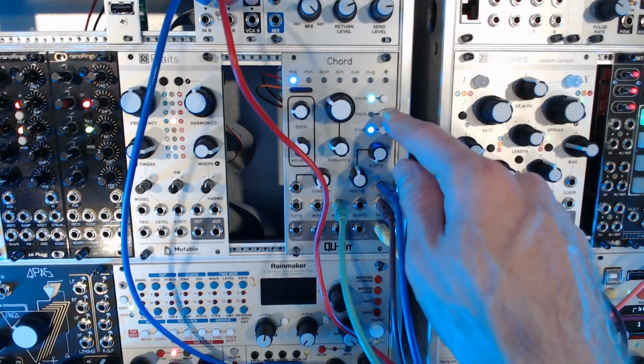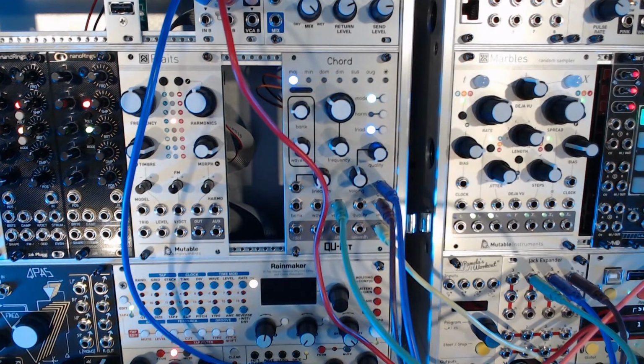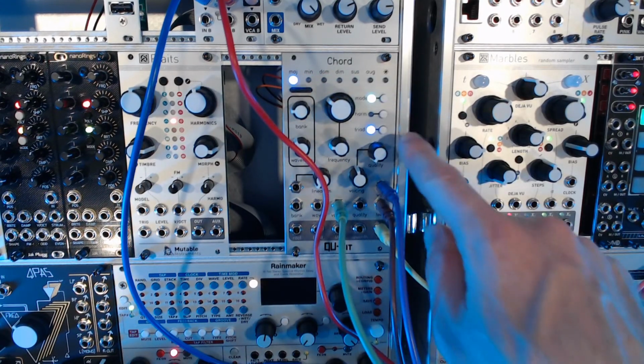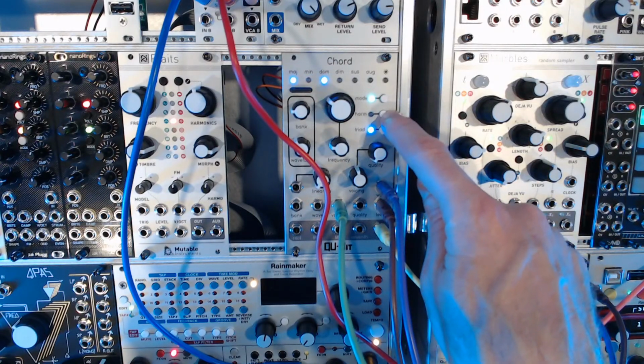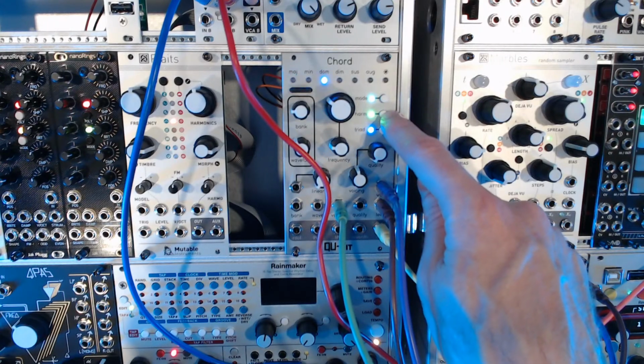Oh. Actually, what does the harmonic mode do now? Is it the same thing? Oh, no, it's different. Okay. So when it's in this polyphonic mode, apparently, it will quantize everything. So when it's off, it's completely unquantized. When it's blue, everything's quantized to major. When it's green, everything's quantized to minor.